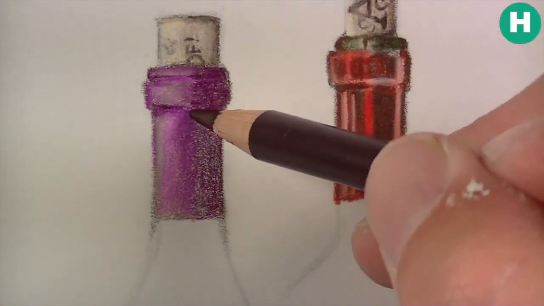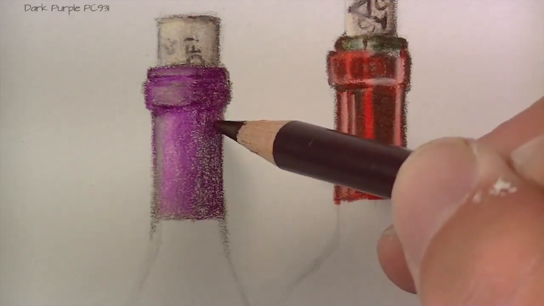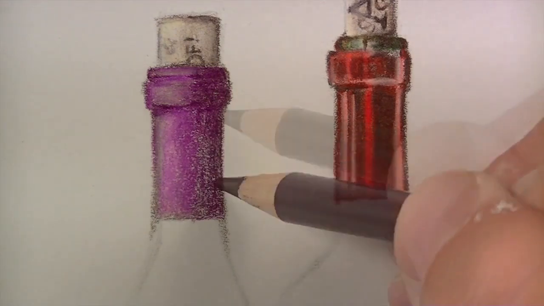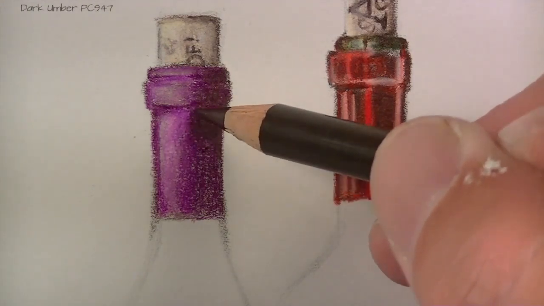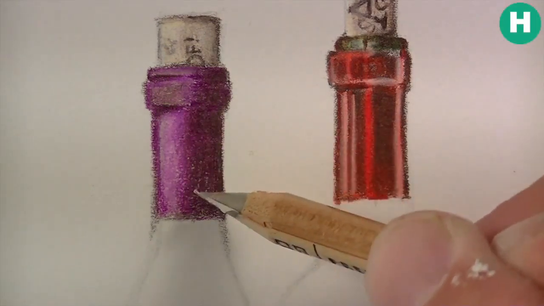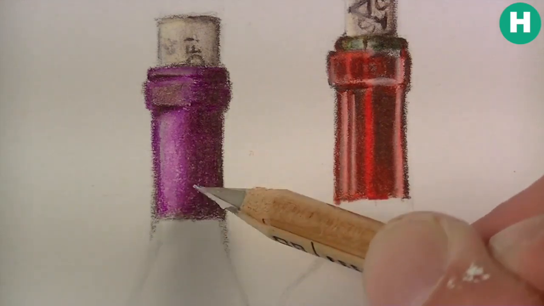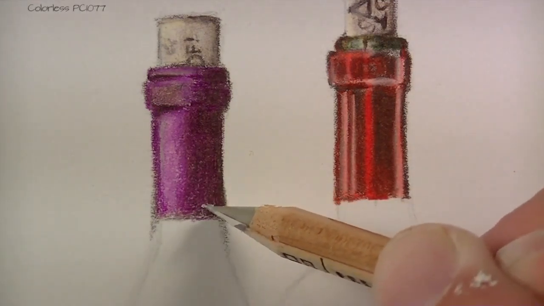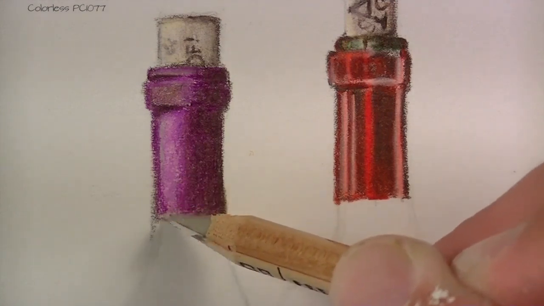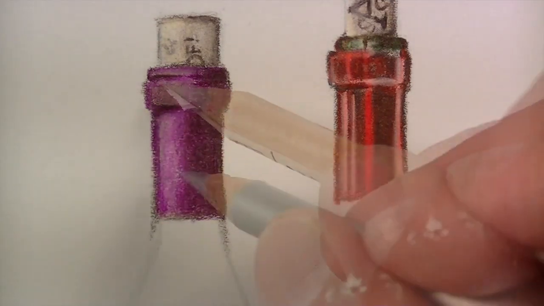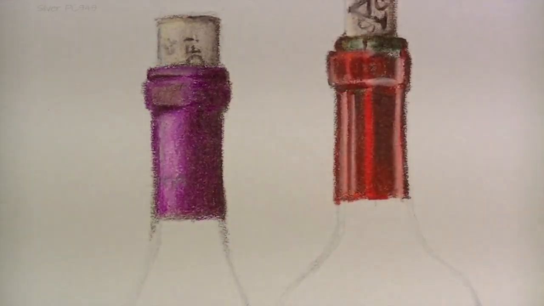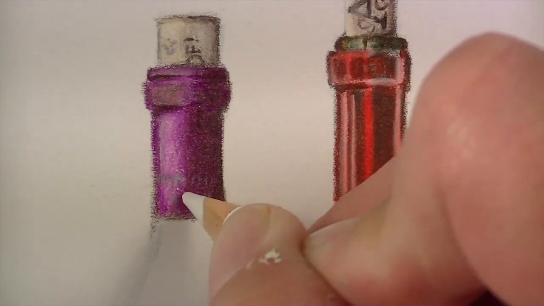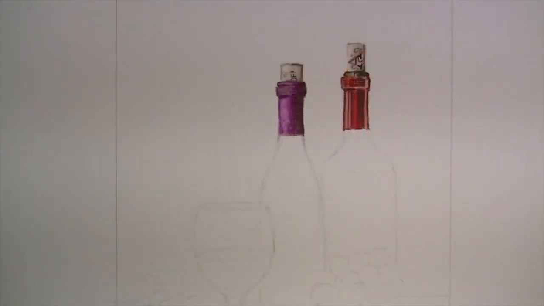The dark purple is used again, this time with heavier pressure. And then the dark umber is applied directly on top. I'll use a colorless blender this time to burnish these colors together. To create some of the text that exists on the side of the wine bottle label, I'll use a metallic silver color, and I'll burnish that with a bit of white.